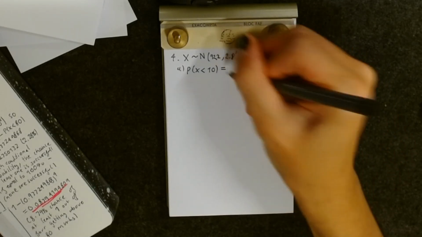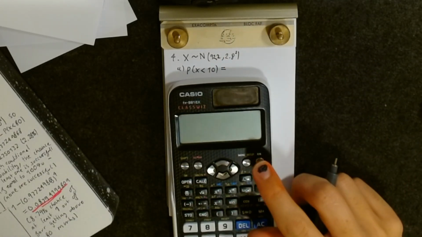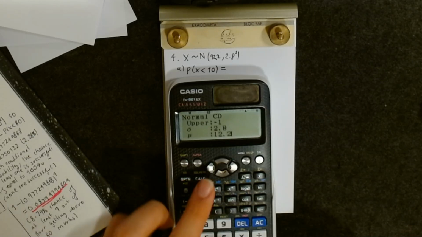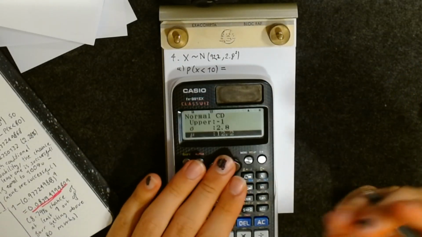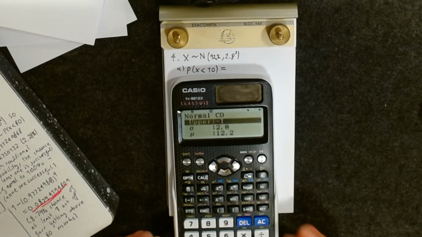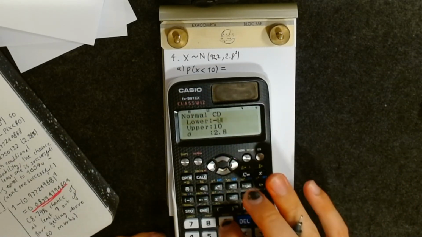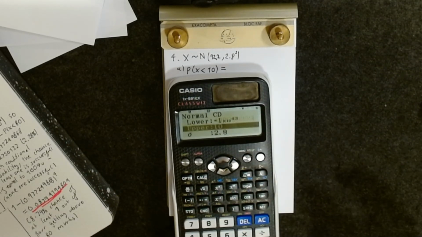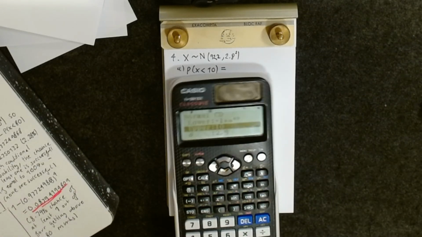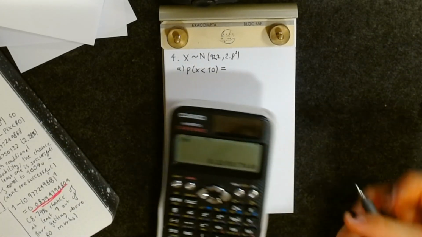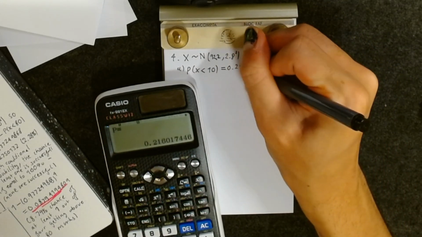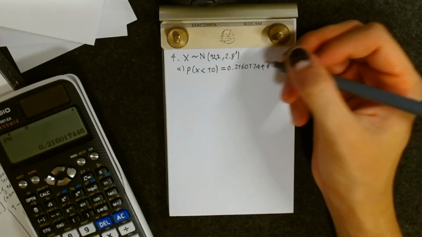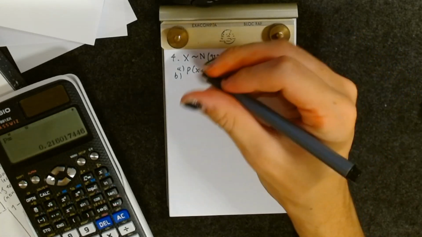Okay. So what's the probability that it contains less than 10 grams? Again, we can do this with a calculator. So we're going to go back in. What fun this is. We're going to reset our values because it's now a new distribution. So we have the upper set at 10, and we're going to keep the lower set astronomically low. Okay, so we've got that one, and then we get, voila, our probability. So it is going to be 0.216017446.